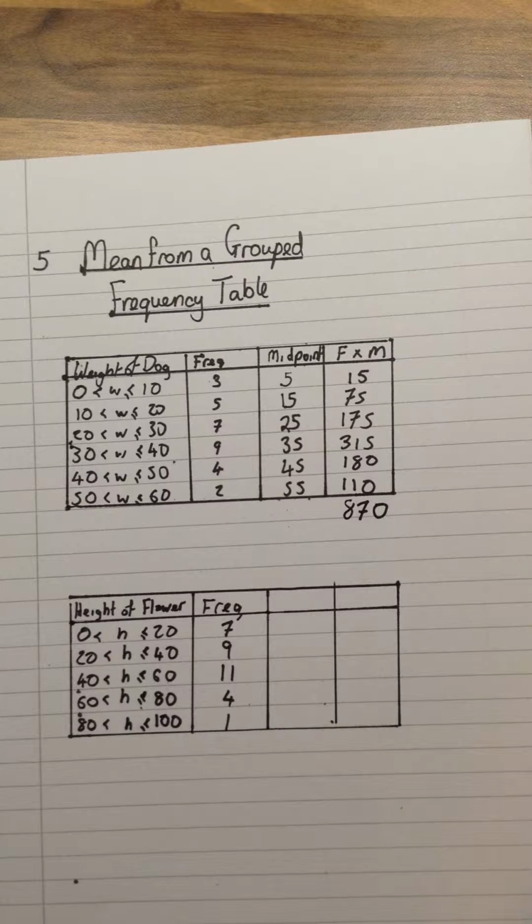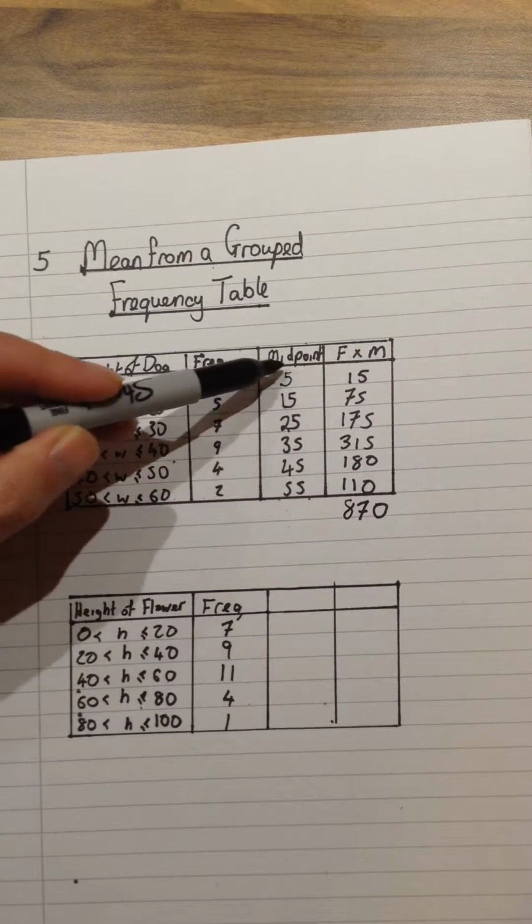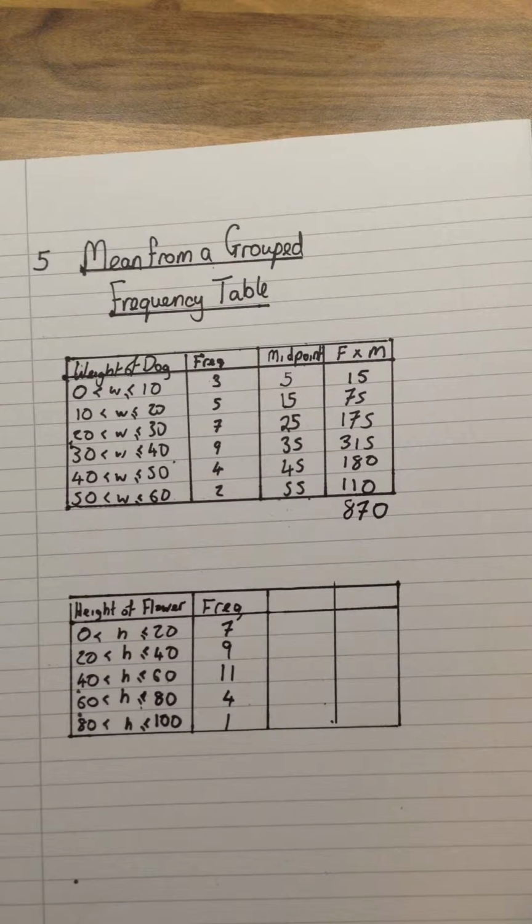The next step is to share that weight equally between all of the dogs. Now, don't make the mistake that a lot of people do, and that's adding up the midpoint. These are just numbers to represent the middle of the group.